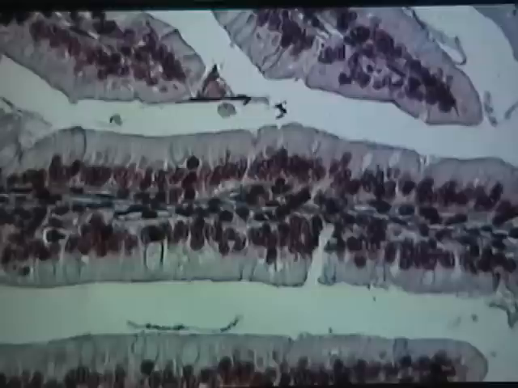The third type of tissue we're going to look at comes from the small intestine, and it will be simple columnar epithelial tissue. This slide is taken from the small intestine, and it provides us with an example of our third source of epithelial tissue, that is, simple columnar epithelial tissue.